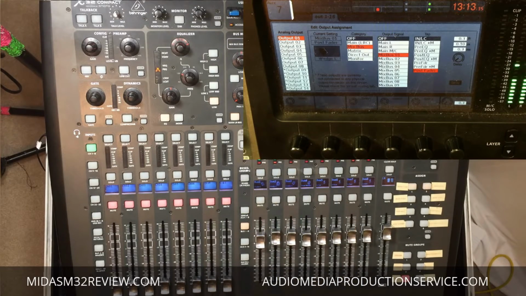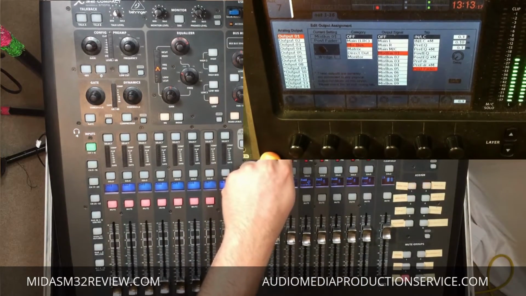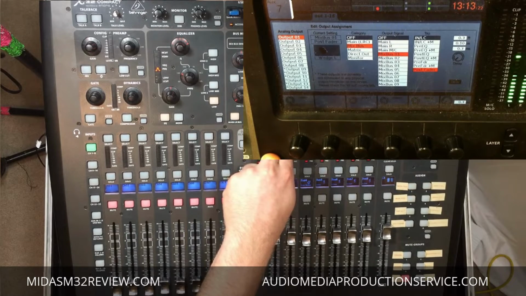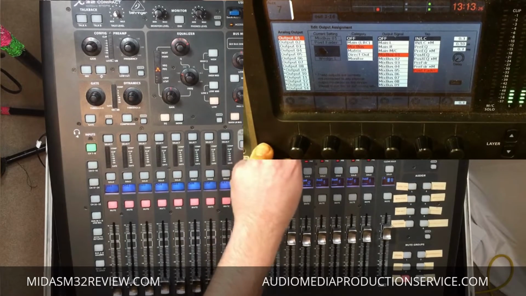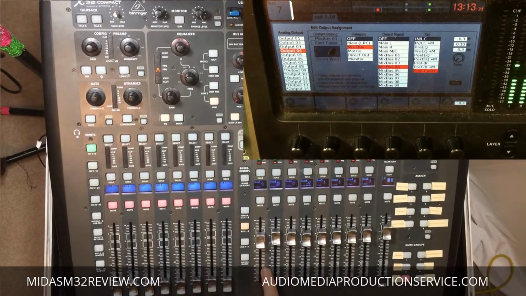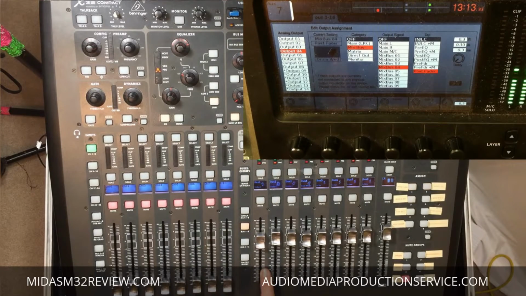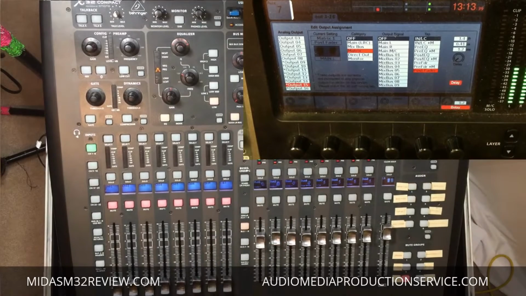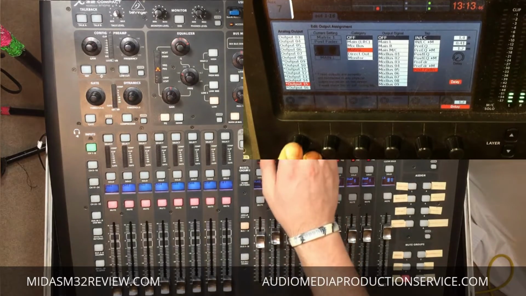So when you get the console stock again, it would be outputs 1 through 14, I believe, will be mix bus 1 through 14 on the faders down below for 14 monitor sends. And then I believe 15 and 16 is your main left and right stock when you get it from the store or wherever you bought it from.